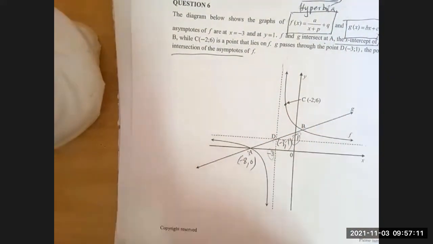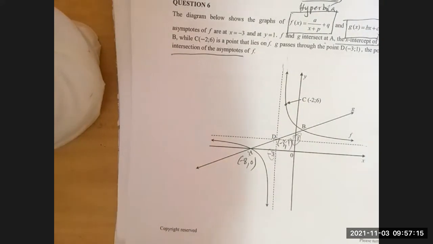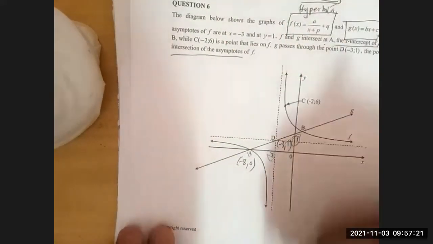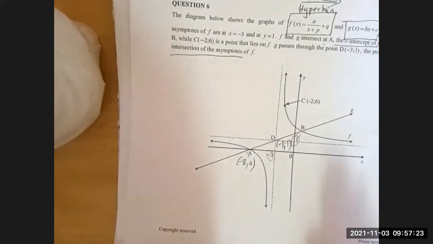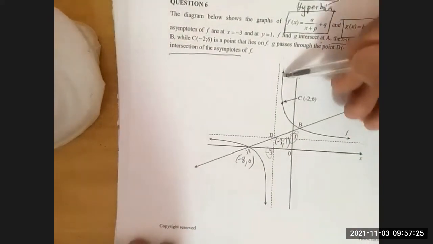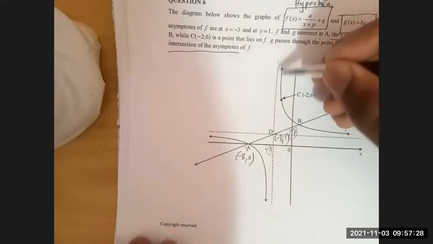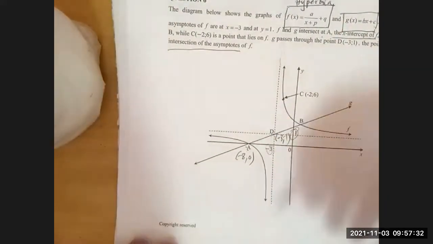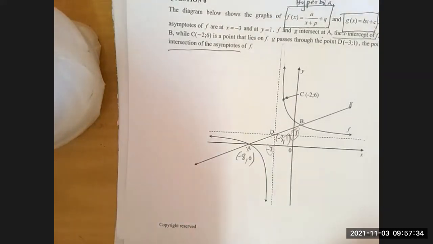Asymptote was derived from isiZulu, asymptint. This graph will never tint these lines, you see? These lines are called asymptint. This graph can go anywhere, but for as long as the asymptote is there, the asymptote is going to limit the graph.